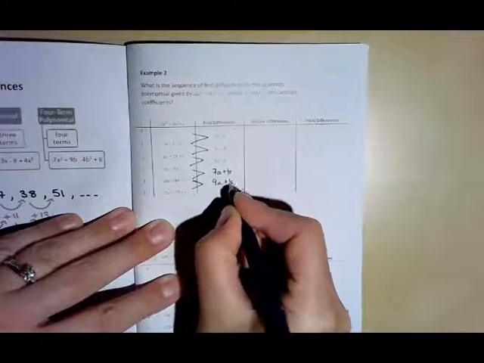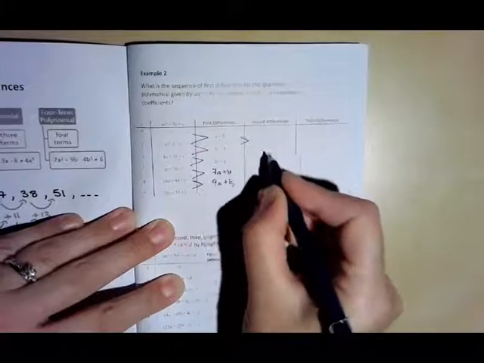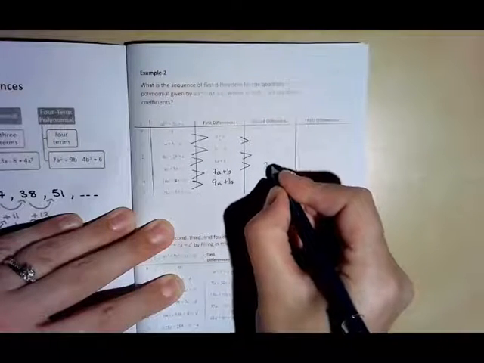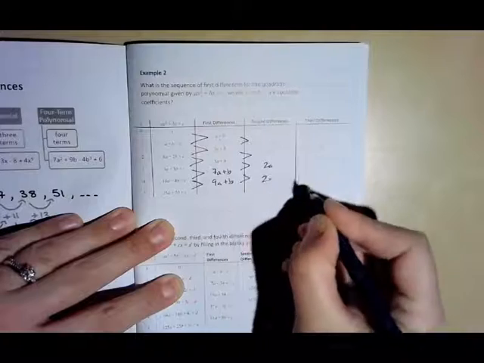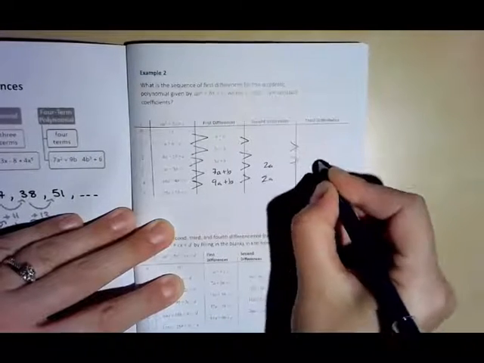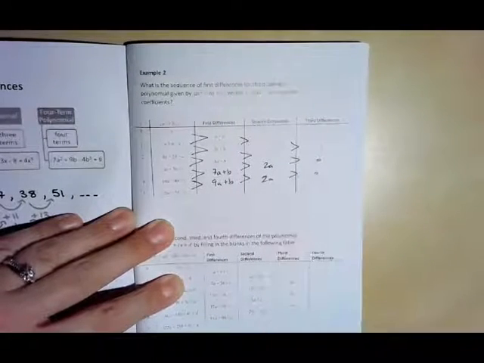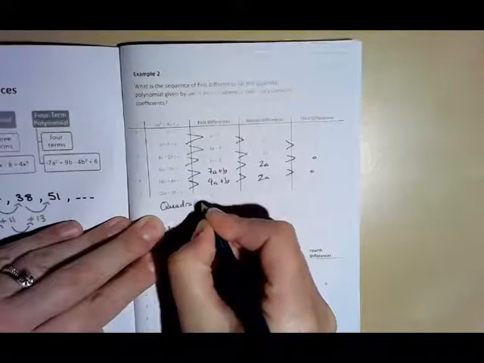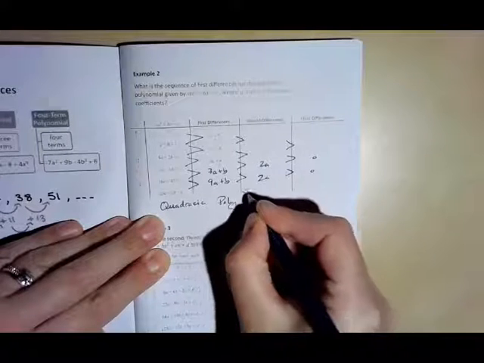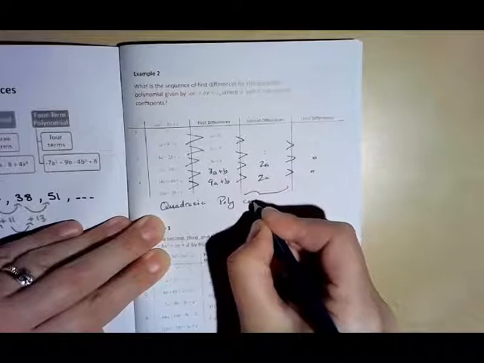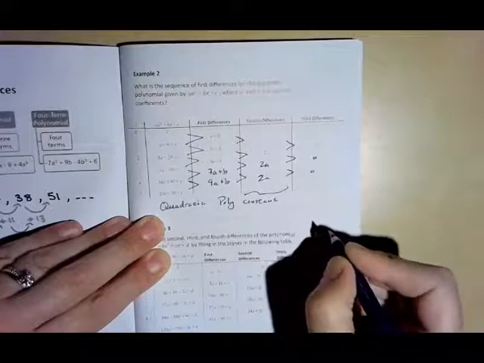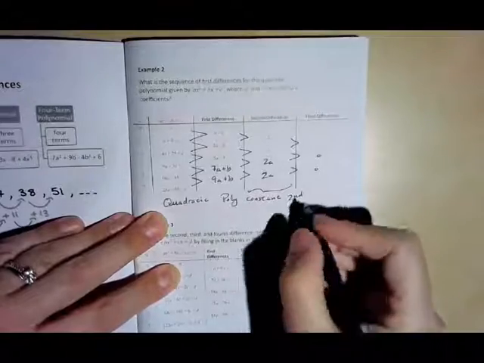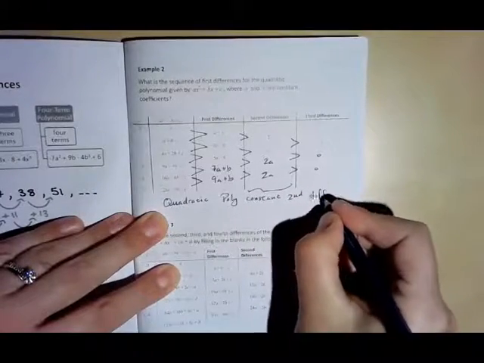So that when we continue to subtract to find the second difference, we find that the second difference is continually 2a. And it's the third difference in this case that remains constant. So quadratic polynomials have a constant second difference. Now, 2 points always make a line, so let's verify this with a third level polynomial.